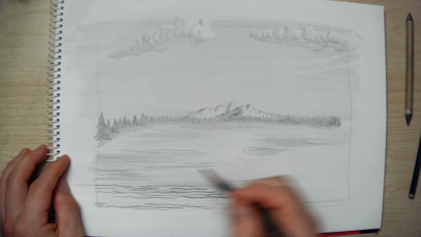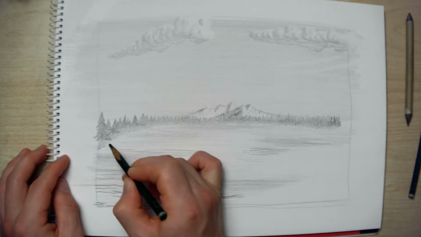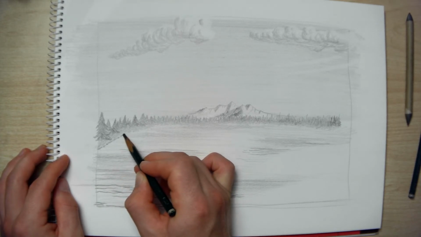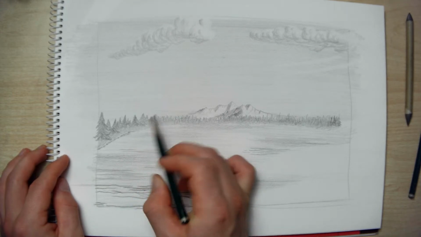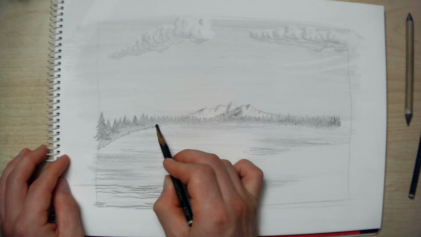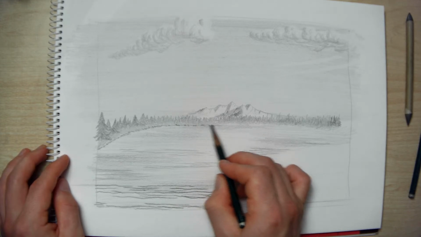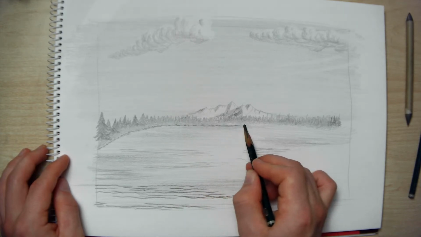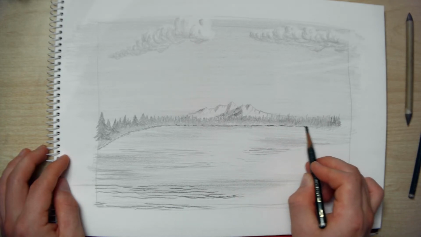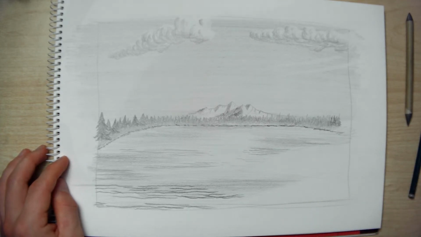Now let's separate the land from the water by just having a very dark shoreline. Just go along the shore with the HB pencil, like that. Okay.